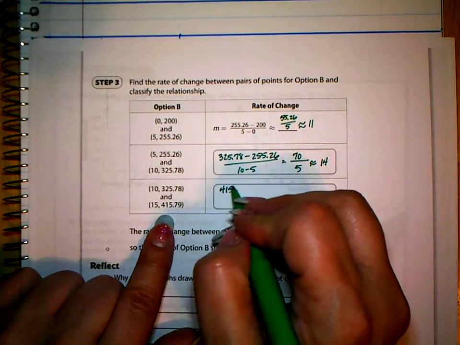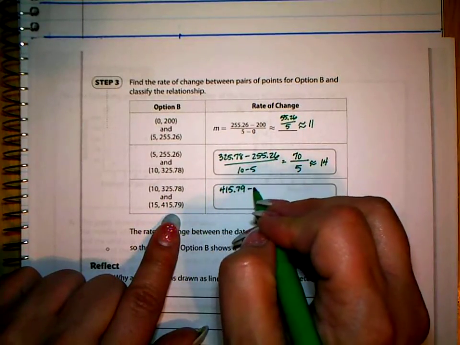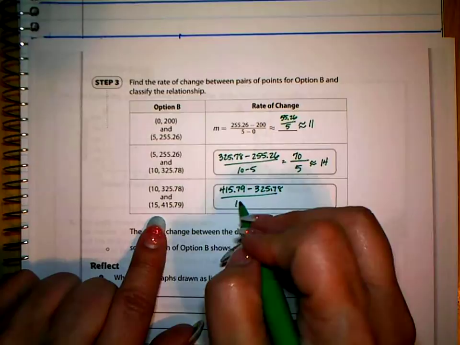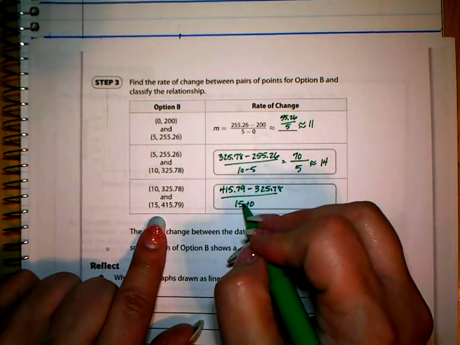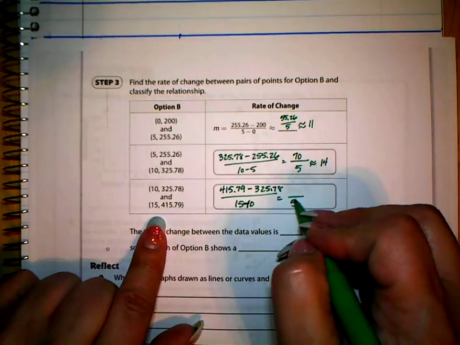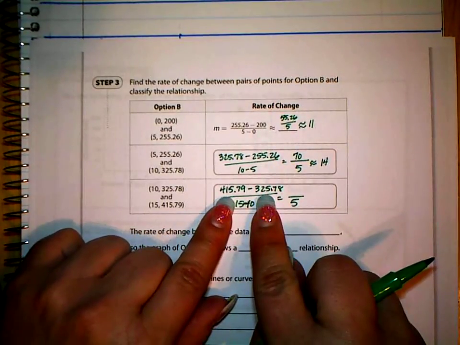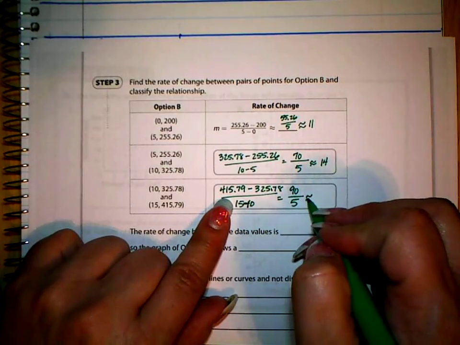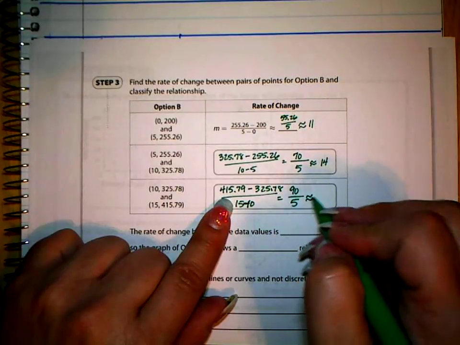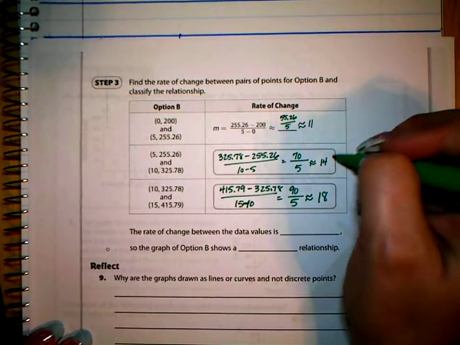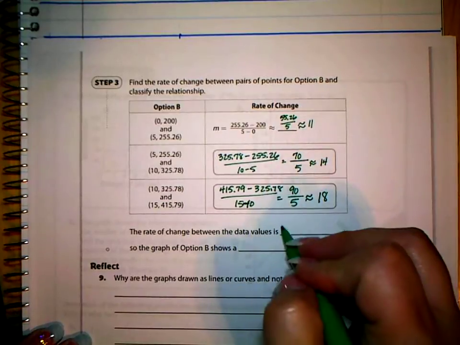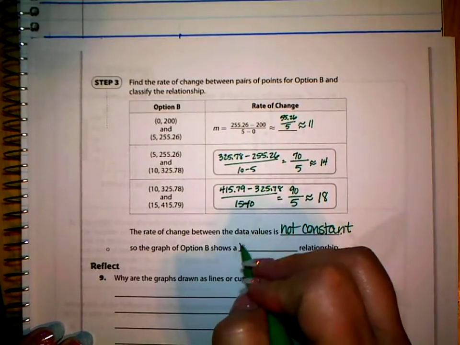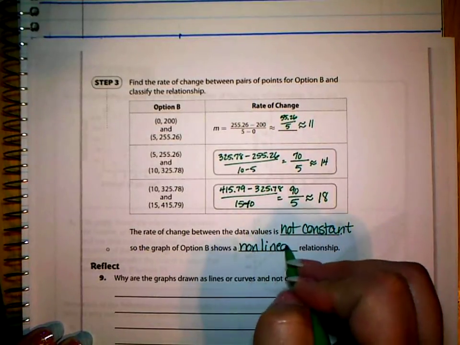Then I have 415.79 minus 325.78. Again, I will guesstimate that in just a moment. The bottom is 15 minus 10, that one's easy, that's 5. That looks like that's 90. And so that's going to be approximately 18. These are not the same. These are not constant. And so this is a non-linear relationship.